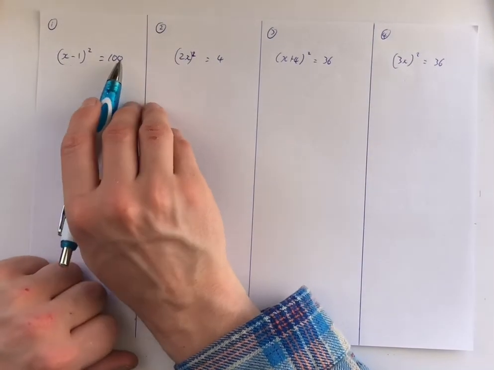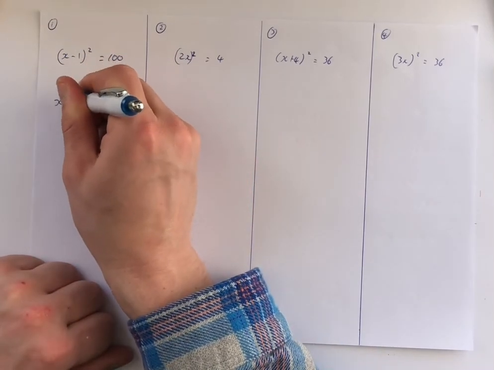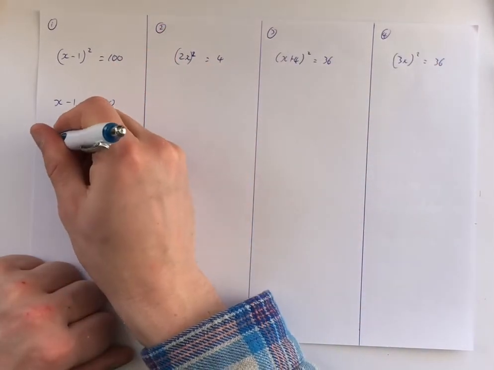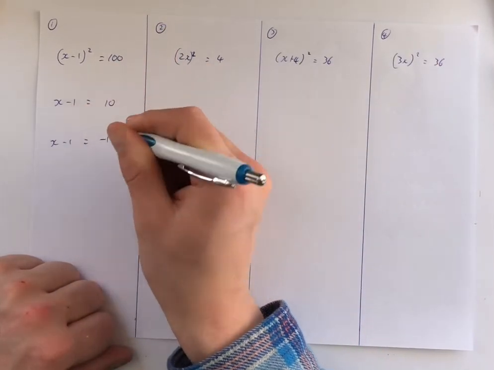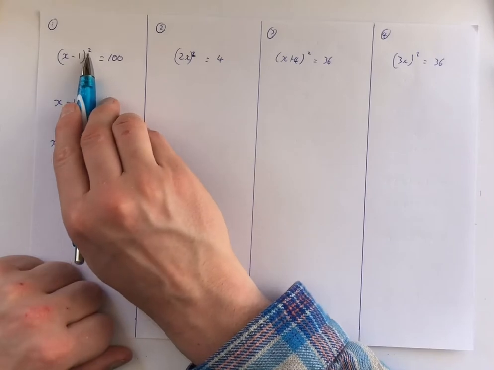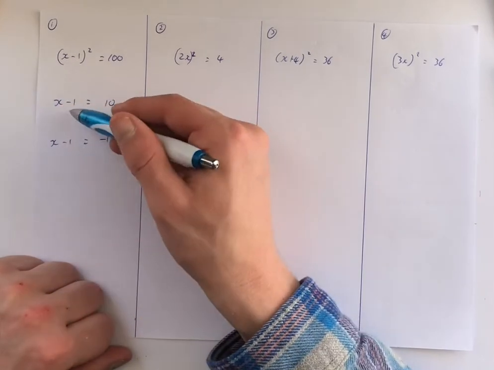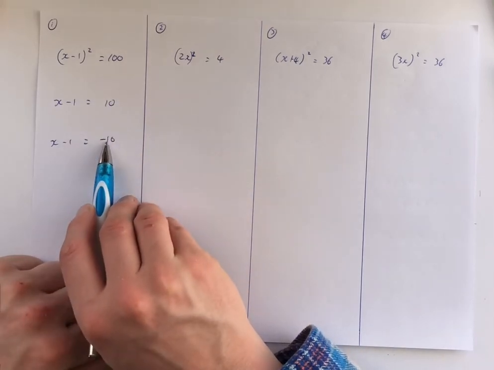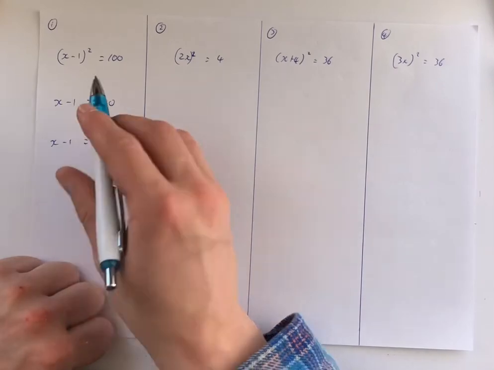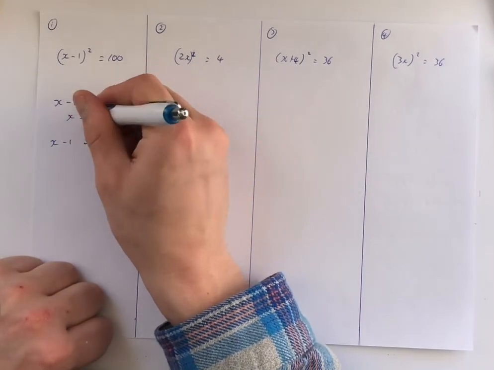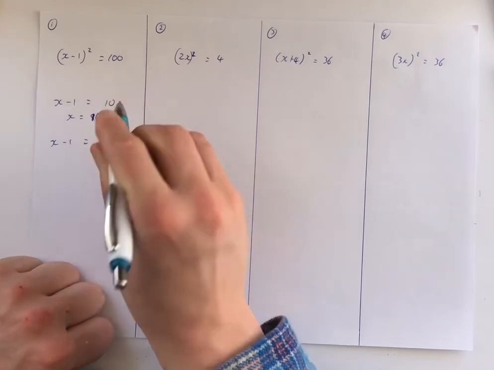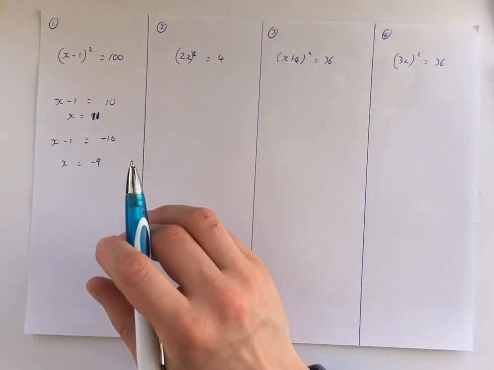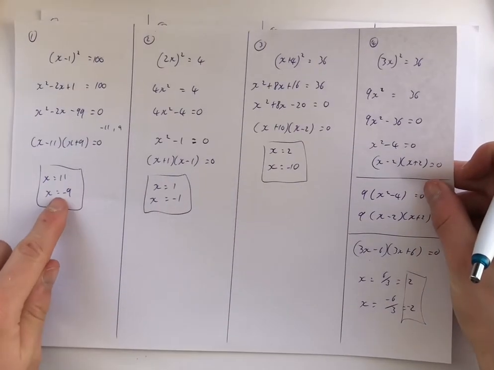Okay, square rooting both sides would give x minus 1 equals 10. But x minus 1 would also equal negative 10. So the square root of something squared is just that something, so x minus 1. But the square root of 100 is the positive root and the negative root of 100. So adding 1, x equals 11, and adding 1 to negative 10 is negative 9, which is exactly what we got the first time we did it, 11 and negative 9.